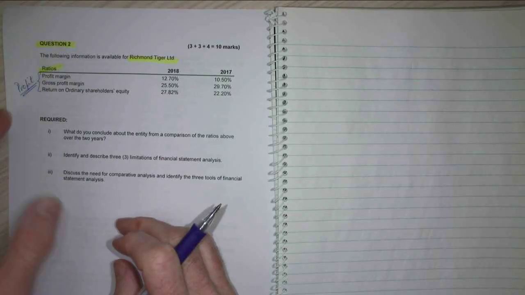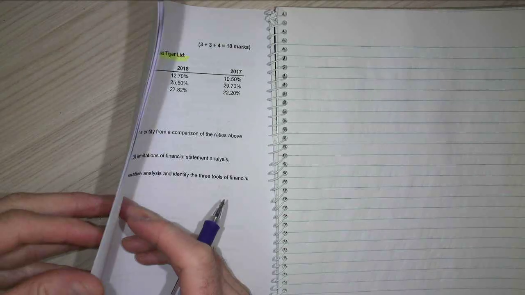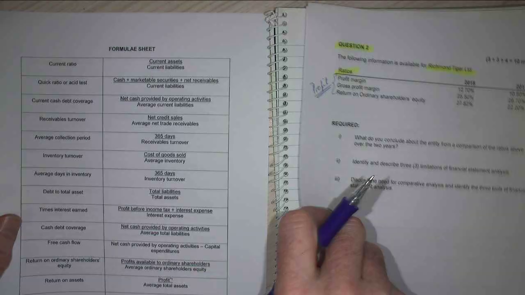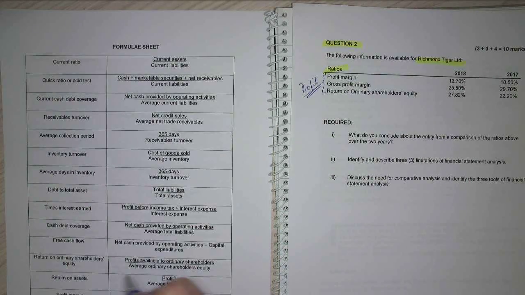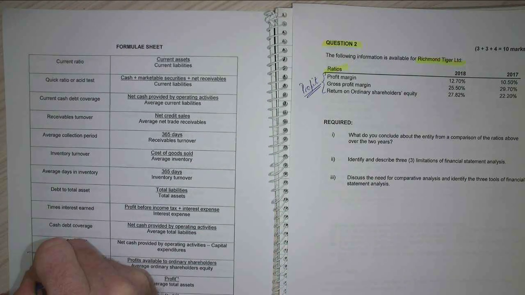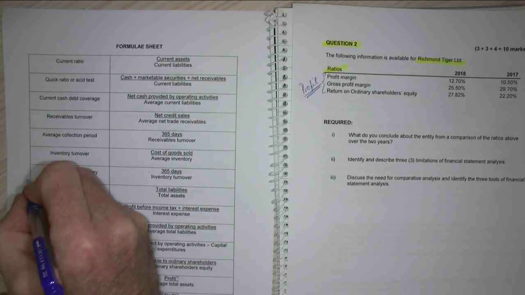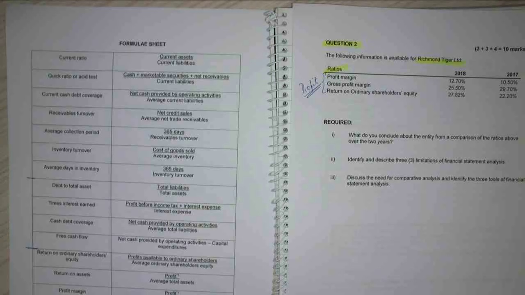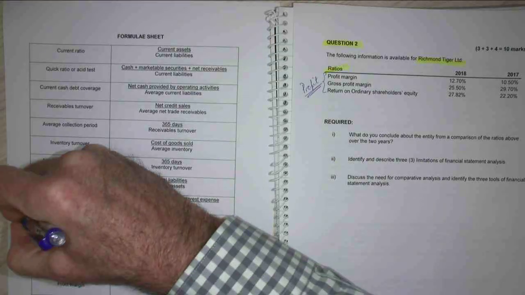I can check that by zipping down to the back of the exam paper, and there are my formulas there. Return on shareholders' equity falls under profitability. It's the first profitability one. Oh, are we getting the formula sheet on the exam? This is exactly it. This is what you'll get.